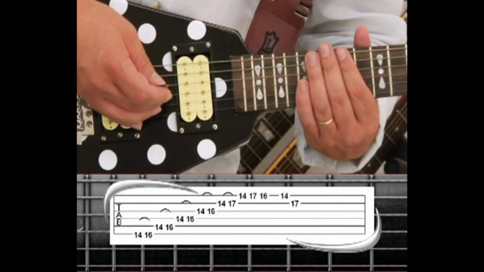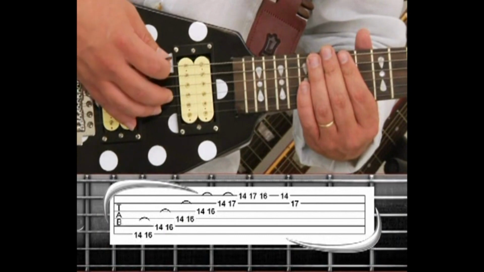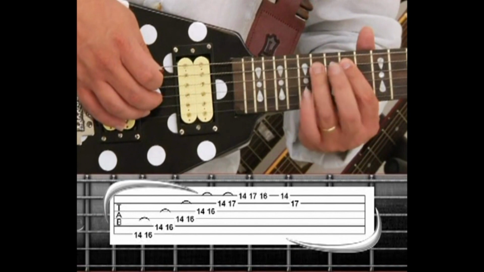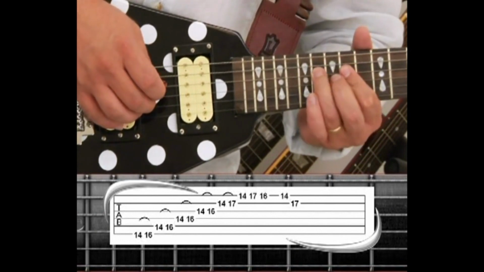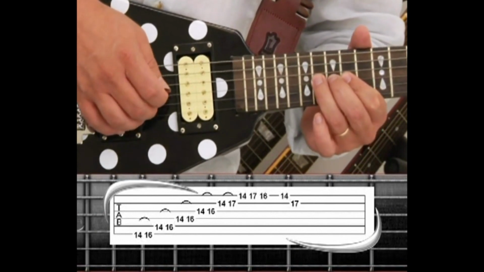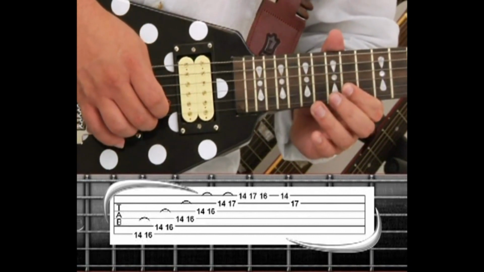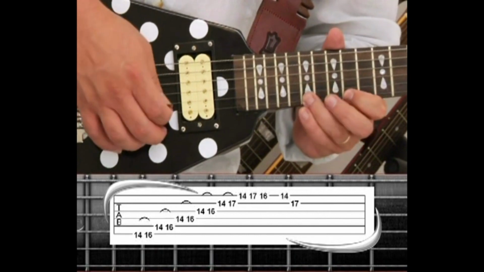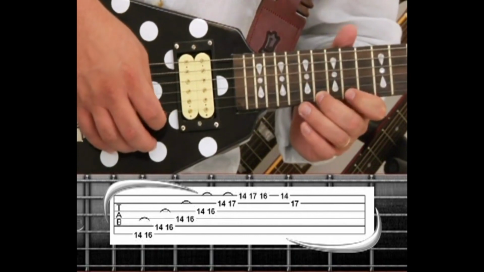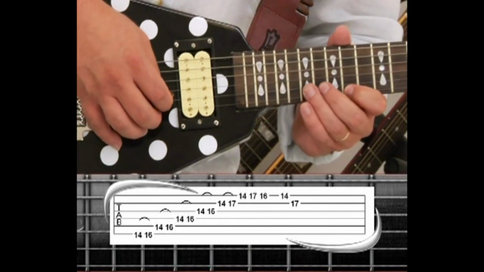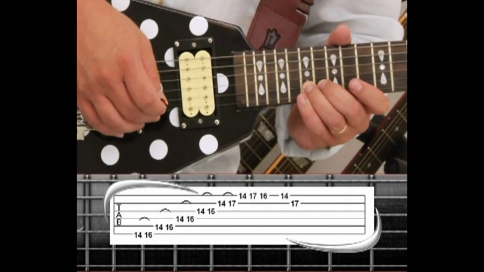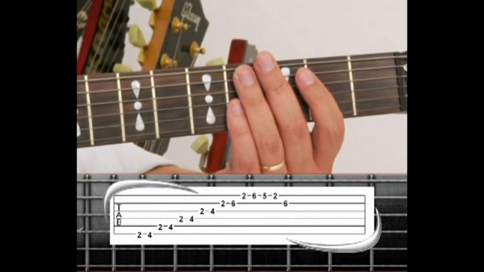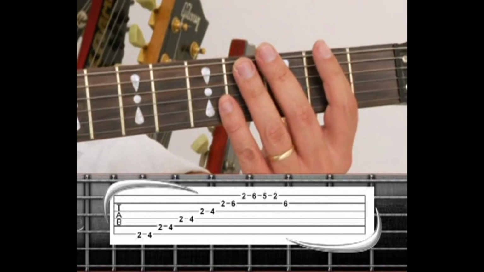Here's an alternate way to play phrase 11. Starting on the 6th string, hammer 14 to 16, 5th string 14 to 16, 4th string, 3rd string. On the 2nd string, hammer 14 to 17, then pick the notes on the 1st string, 14, 17, 16, down to 14, and end on the 2nd string 17. An overdub guitar track plays the same pattern an octave lower, starting on the 6th string 2nd fret.